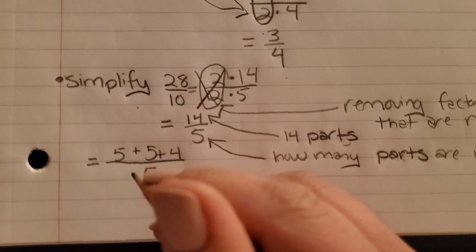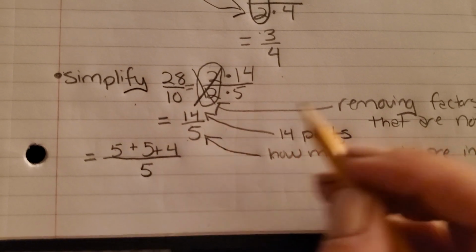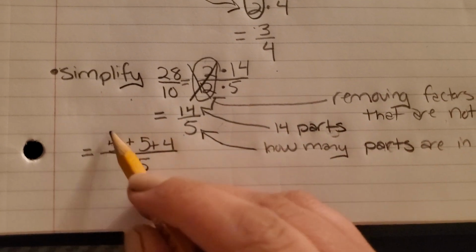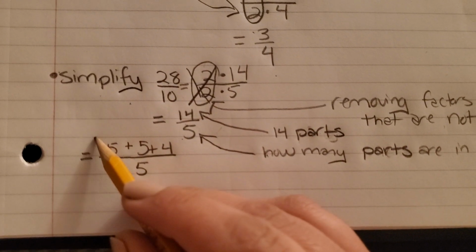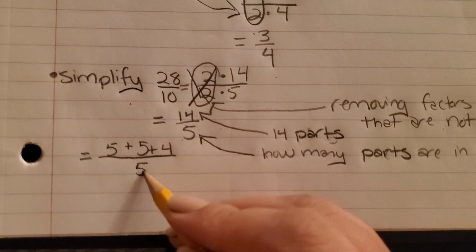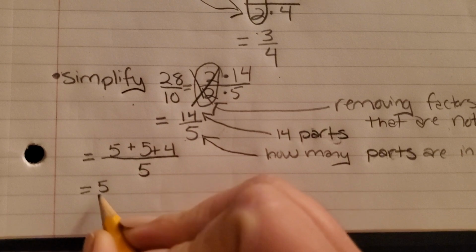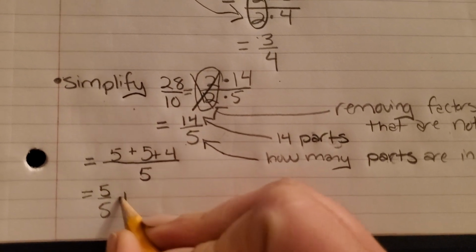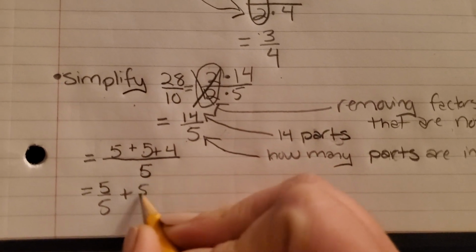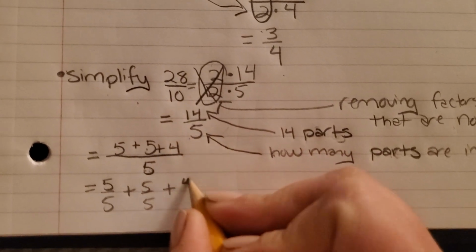And the reason that we're doing this is because a similar concept of this removing factors of 1, well, here we have factors of 1. These are actually going to be equal to a whole. So you could break this down further, saying this part is 5 over 5, plus this part is 5 over 5, plus this part is 4 over 5.